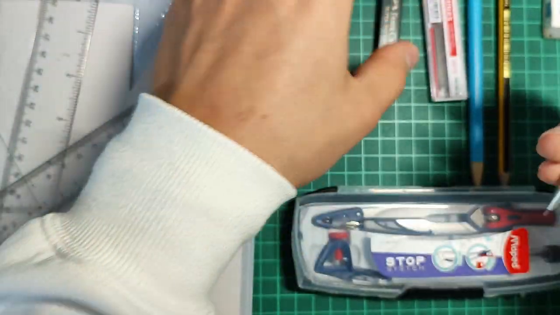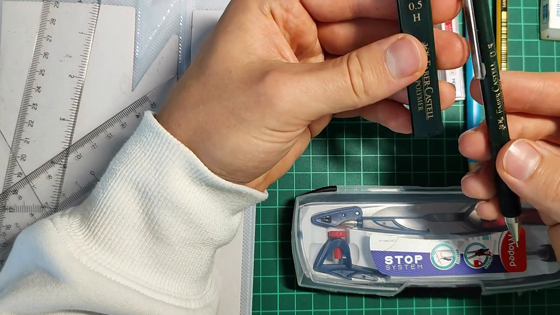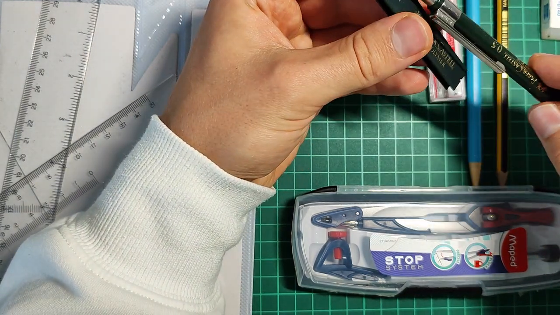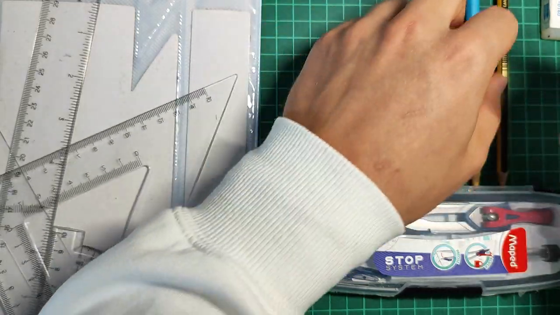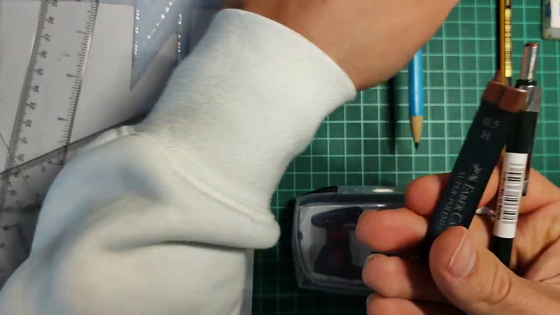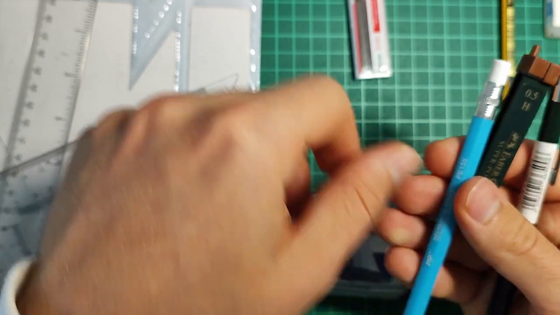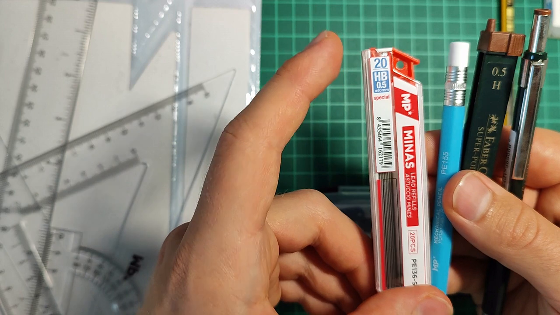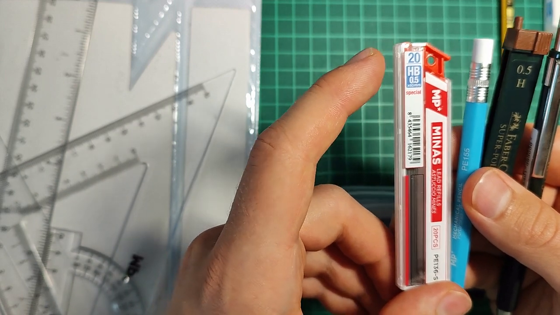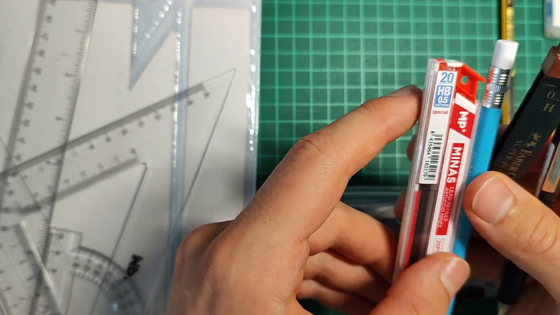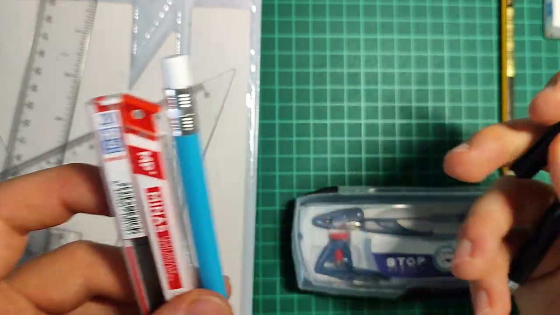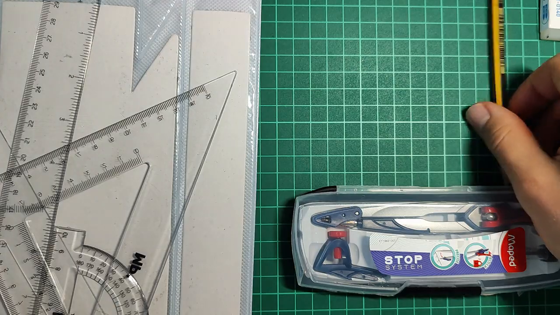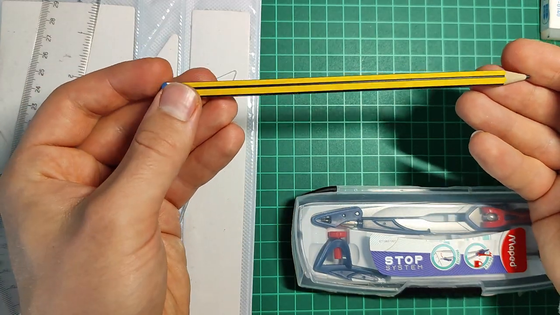Then we need a graphite pencil with a thickness of 0.5, and it should be H, designated with the H symbol. We can also take the same size with HB designation. Also 0.5 millimeters. Just a typical pencil.